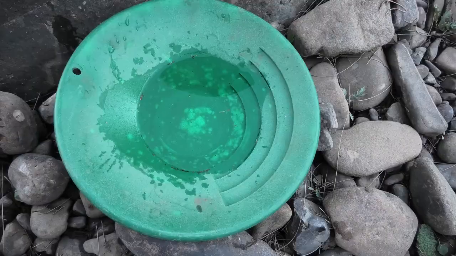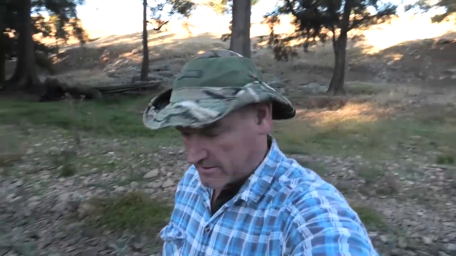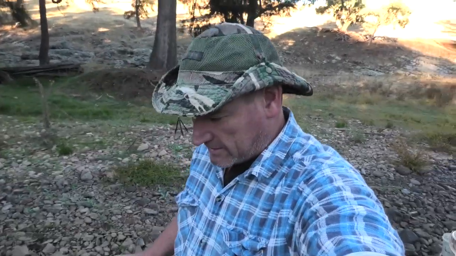Why do we need to understand about water? Well, water is everything. Everything when it comes to streams, and everything when it comes to finding gold in streams. So we need to have a basic understanding of how water reacts with everything in a stream.